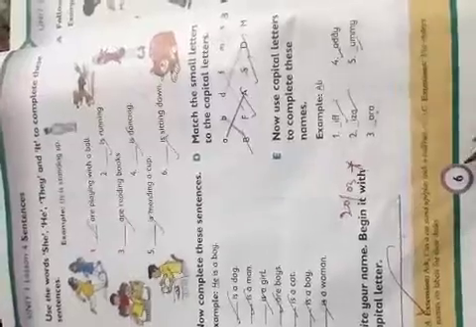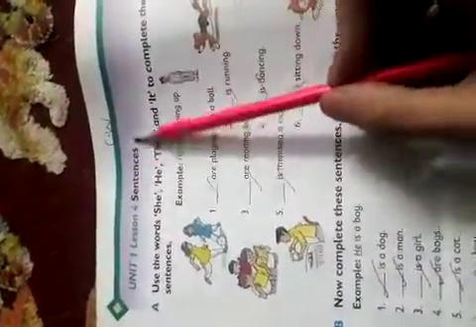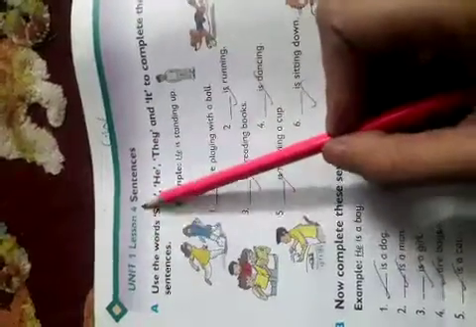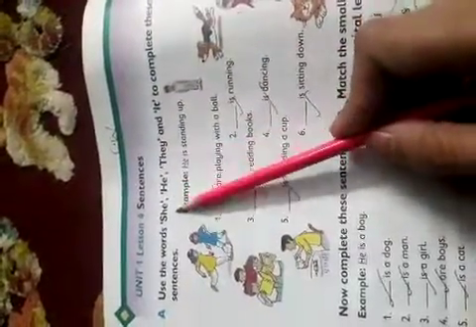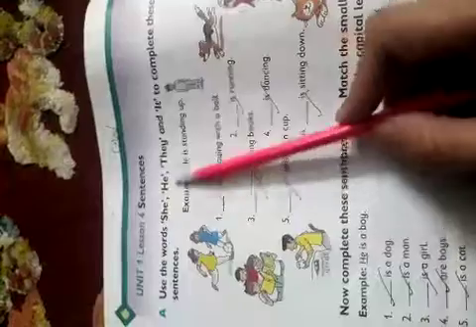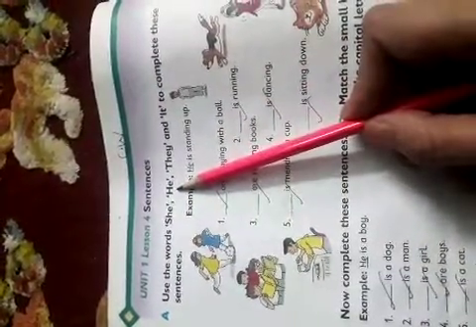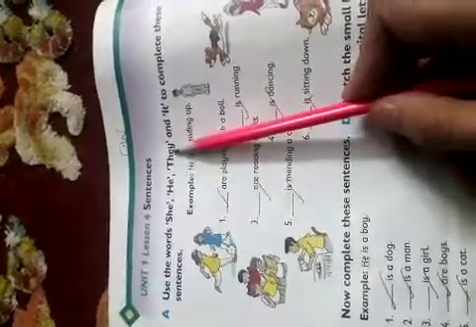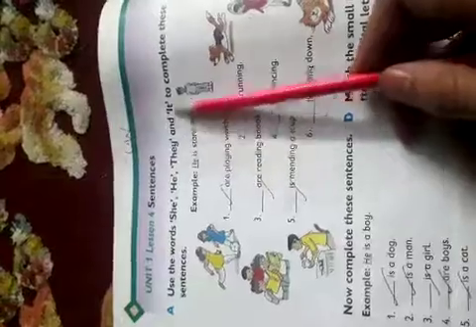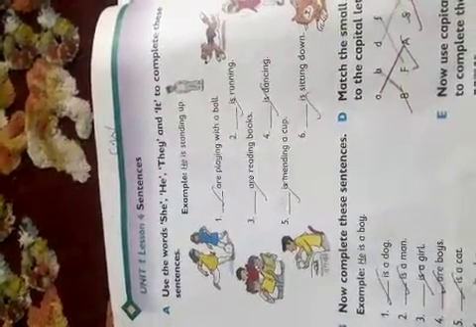Open page number 6. Today our topic is sentences. Unit number 1, lesson 4, sentences. Use the words she, he, they and it to complete these sentences. He, she, they, it, these are pronouns, okay? She is used for girl. He is used for boy. They are used for more than one things or human beings, and it is used for animals or non-living things.